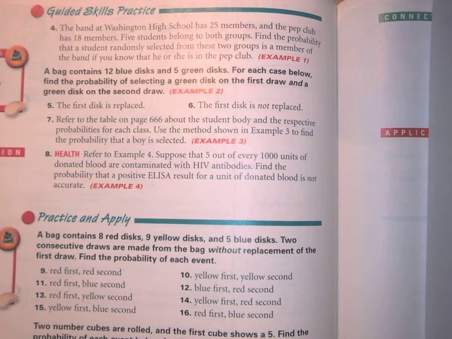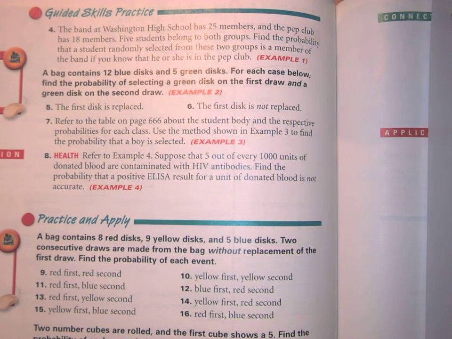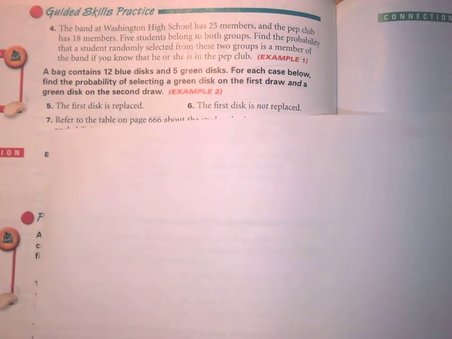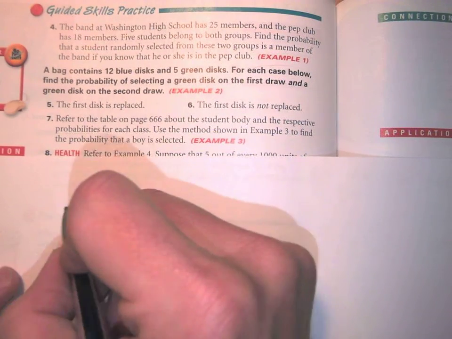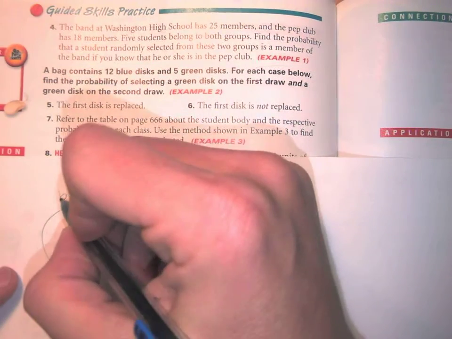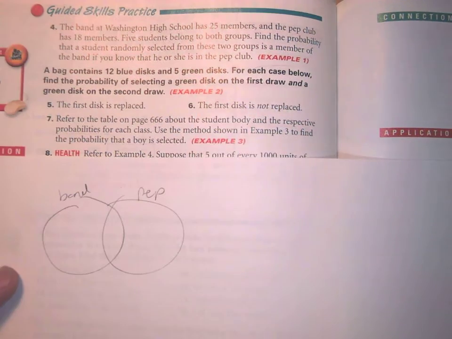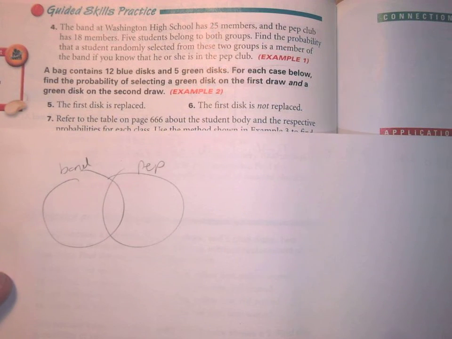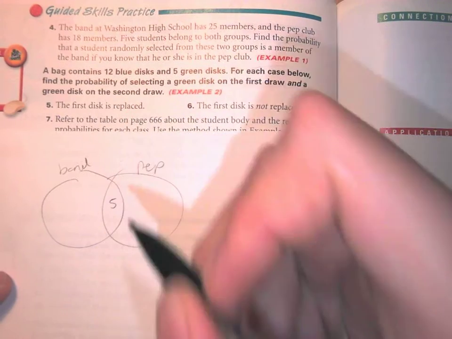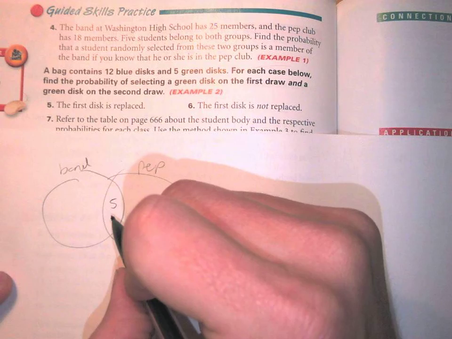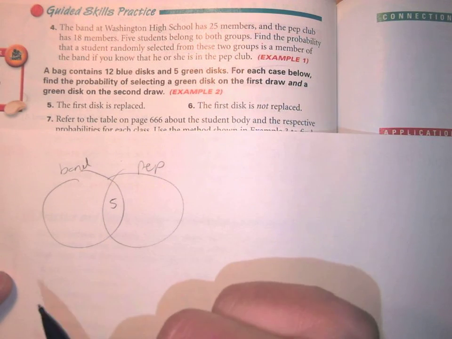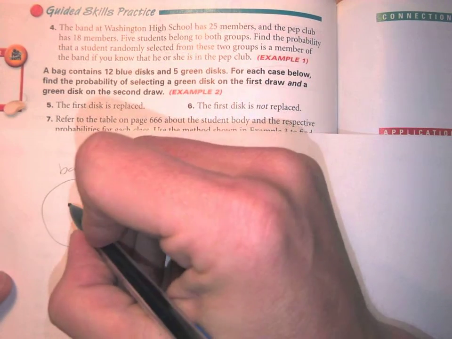We did it together. I would start probably by making a Venn diagram and kind of mapping it out. So I'll help you with that real quick. So we got band, we got pep, and the band has 25 members, but there's 5 in both, so 5 here, 25 total, so 25 minus 5 is going to be 20 again.